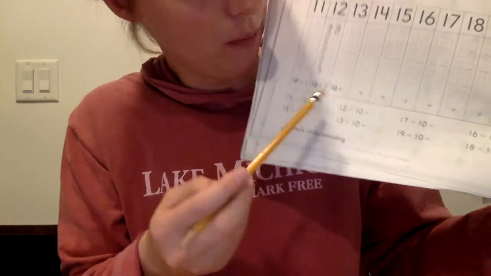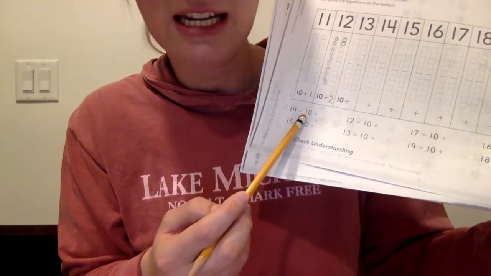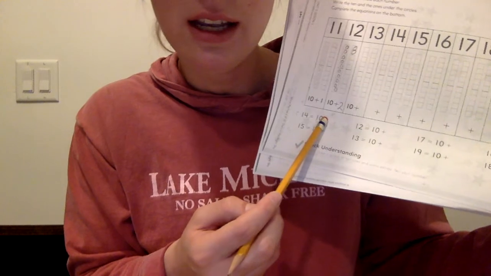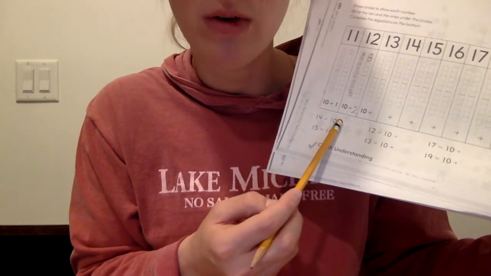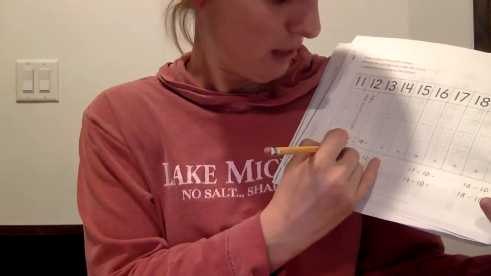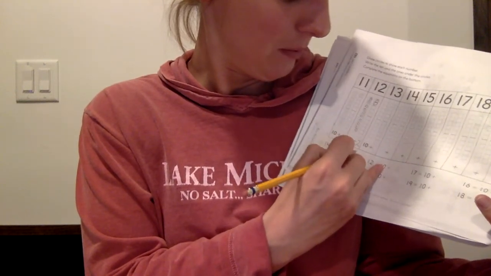Now down here, what it wants you to do is fill in the missing number. So if I have 14 equals 10 plus, some of you might be able to go 4, right? You'll know that that's 4. So you'll put a 4 here. Some of you might have to think about it. And I want you to remember how we do it in class. 10, and I need to get to 14. So 10, 11, 12, 13, 14. How many times? 4 times.